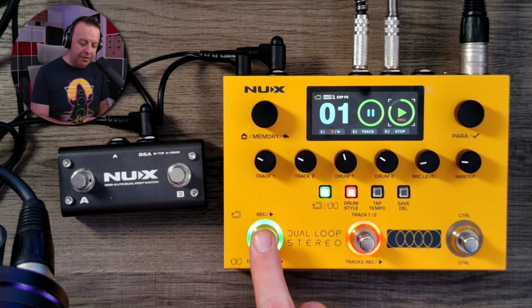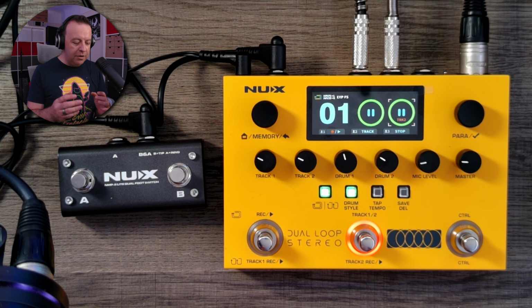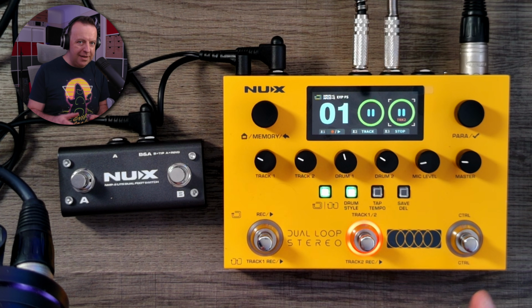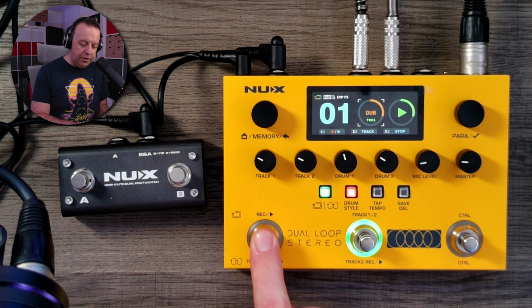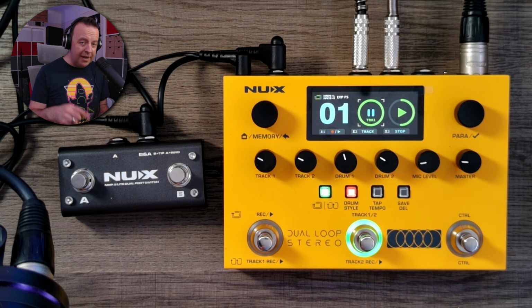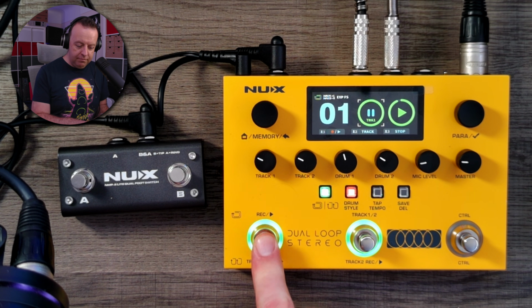I can even go over to there and double tap that, and of course the drums stop on the last loop by default. However, what you could do is, if you wanted to do a stop and then start again, you could start them. Let's use this one again, double tap. It's a single tap to play. Let's do that now.